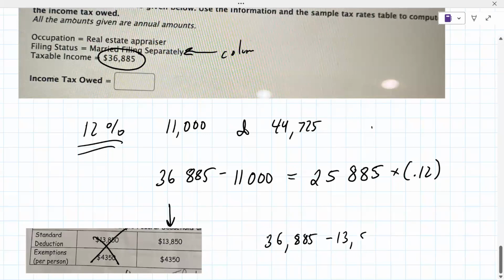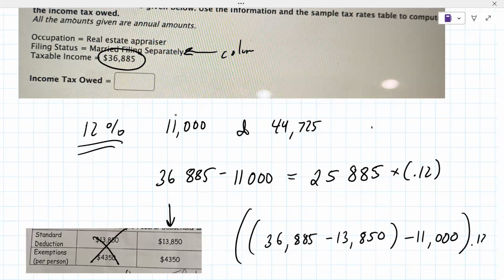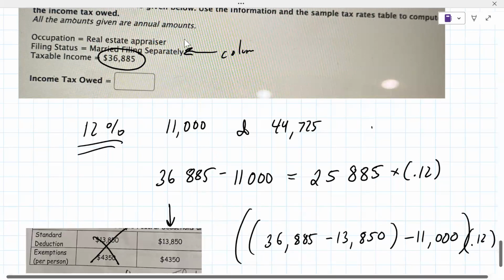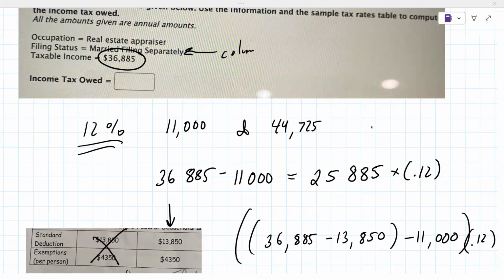What isn't clear is if they've already accounted for that. I don't know. Well, let's just subtract that. That's your taxable income. You don't pay any taxes on the first 11,000. So we're going to subtract out the 11,000, and that's the number that we're going to multiply by 0.12. We'll see if this is any better.